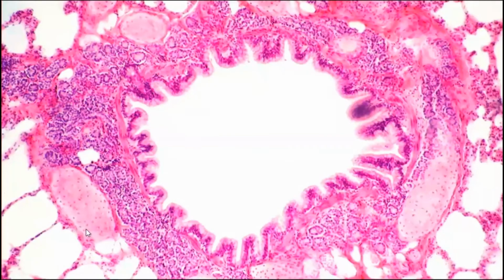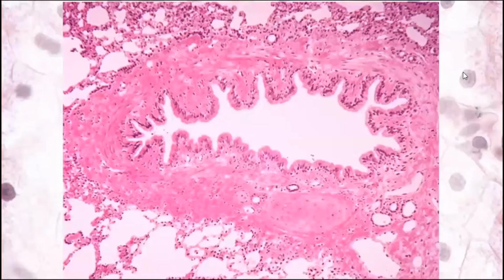Its medium bronchus, it has cartilaginous islets. Its mucosa lined with epithelium. Its muscularis mucosa, we can find it here. It is a layer of glands in submucosa, fibrocartilaginous layer, and adventitia, which is continued into the tissue of lungs.